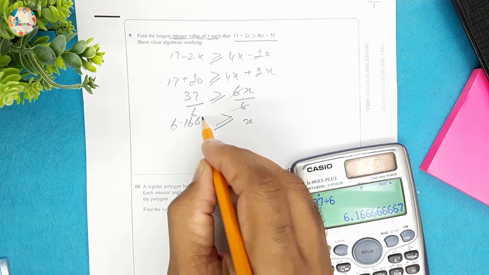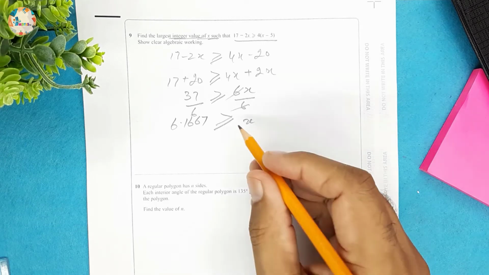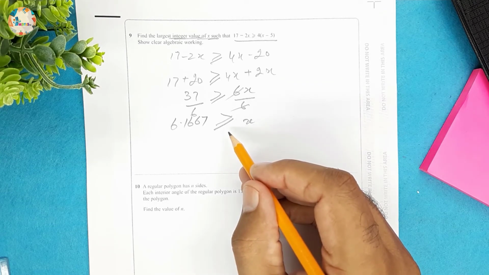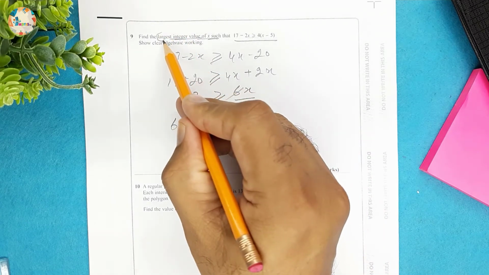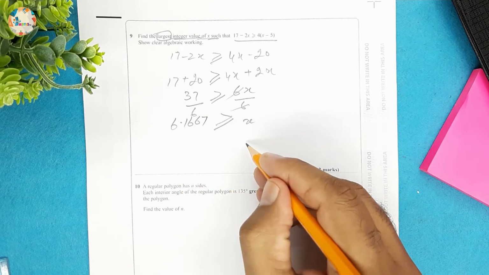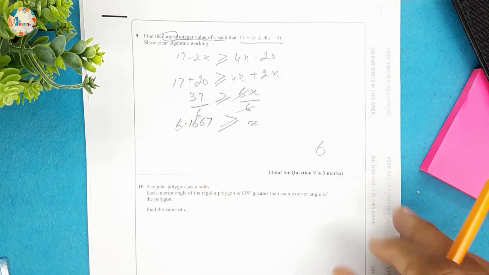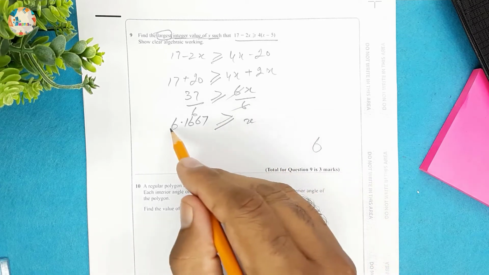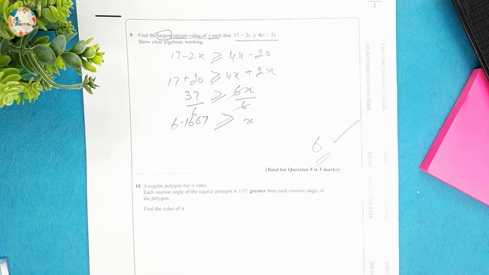6.166 recurring, or next we can write 7. So x is less than or equal to this. We have to provide integer values for that. Not only an integer value, this is the largest integer value. So maximum it can be 6. So the answer to this one is 6, because we cannot take 7, since x is less than 6.166, so the largest integer is 6. So we have written the answer for this.